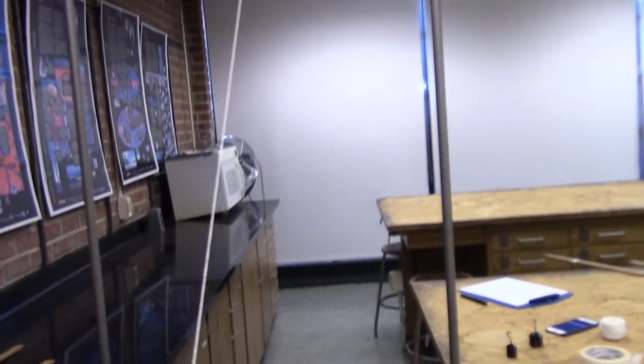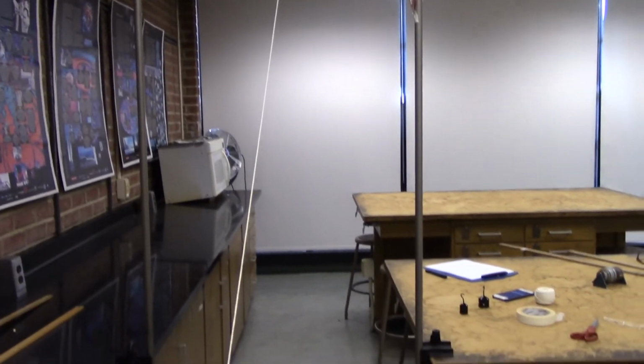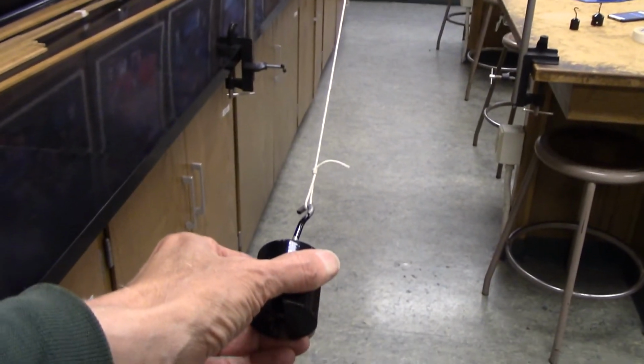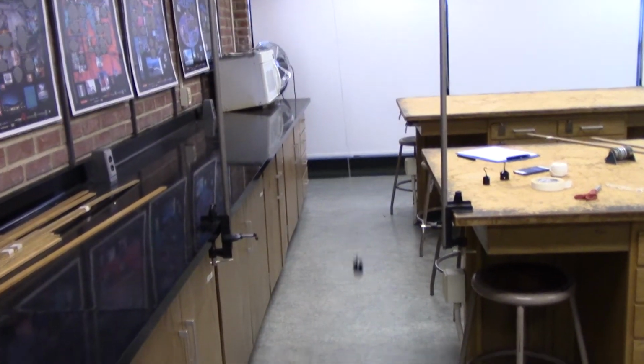I'm not measuring the angle closely on this one, but let's say this is maybe at 50 degrees or something, so this is what it looks like. It's kind of fun. I want to keep the camera away from being hit. And so there it is, swinging back and forth.